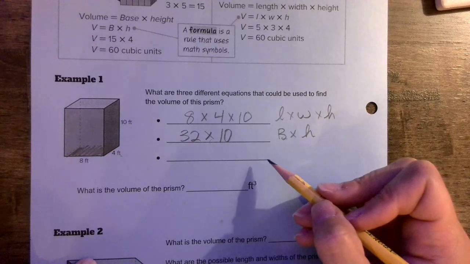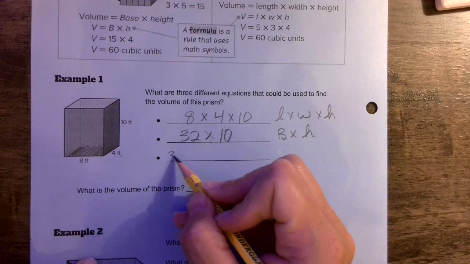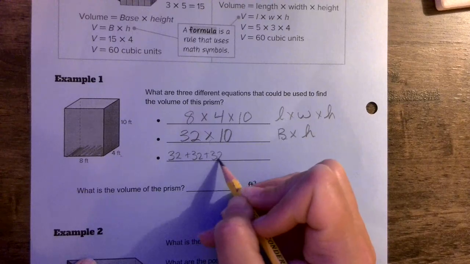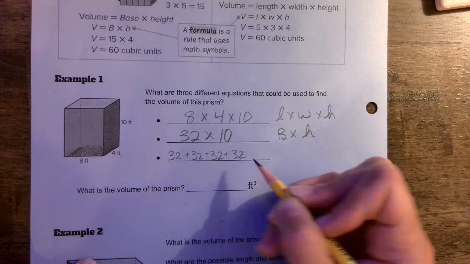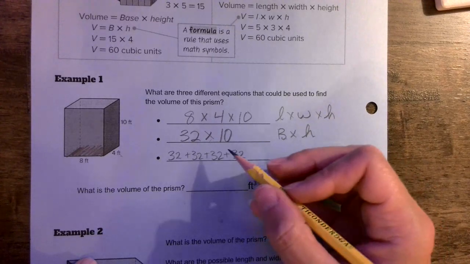The last one, which is no fun. Yeah, we're going to write it. 32 plus 32 plus 32. I don't know why I picked this one. It's torturous. That's already only 4, but I need how many layers? 10.